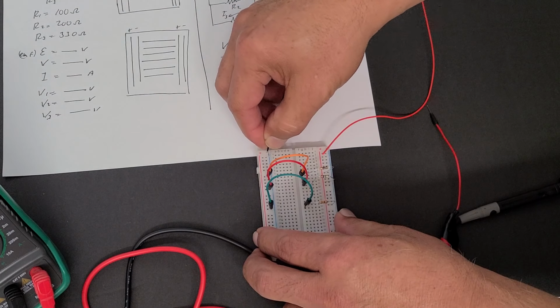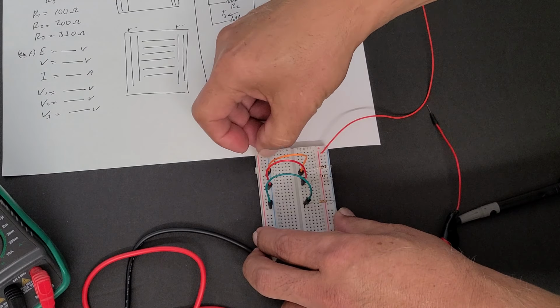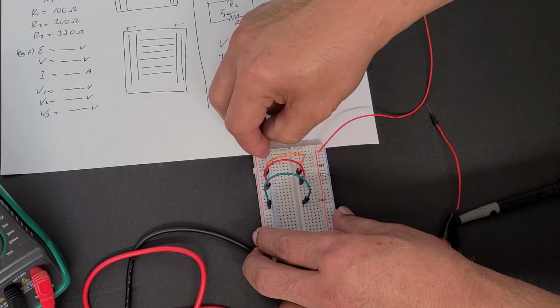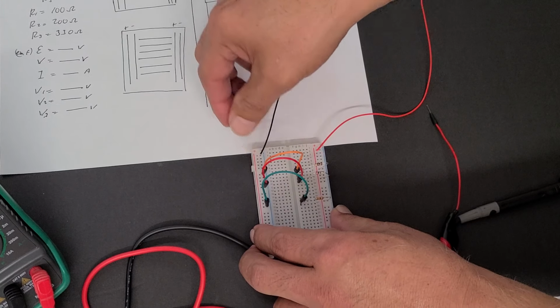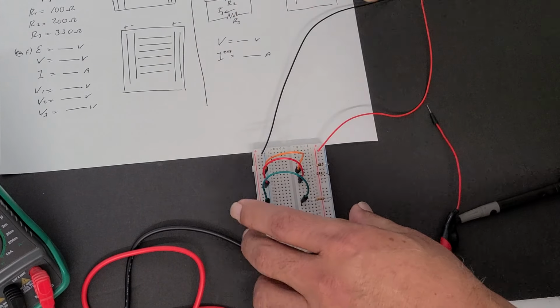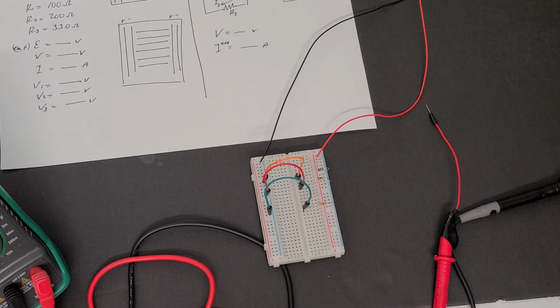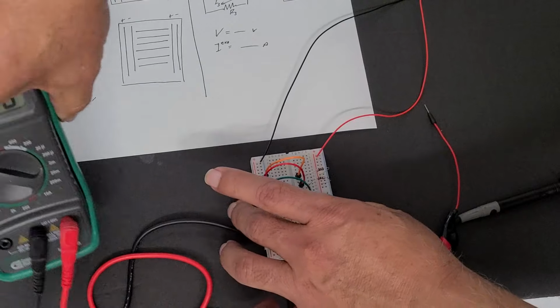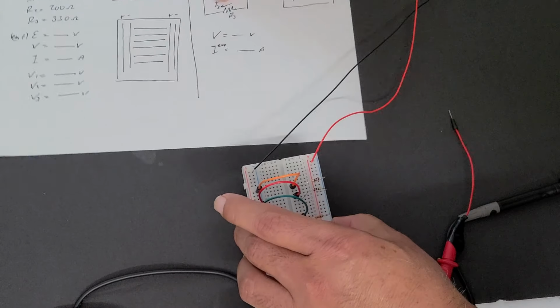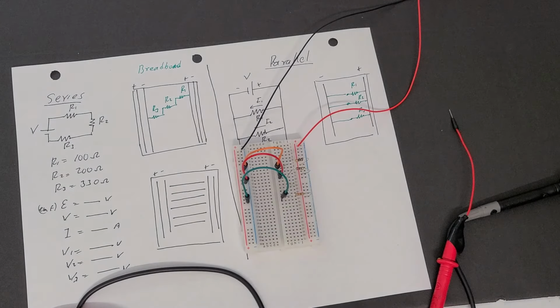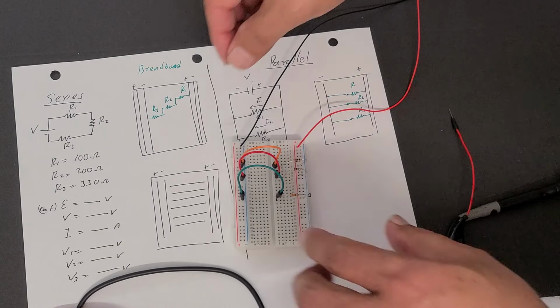Perfect. I'm doing it by myself. Okay, great. Next time I need to buy a larger breadboard. This is too small. Hopefully you can see it. Perfect. Now let's make it this way to make sure it is good. Okay, perfect. Now it's connected.